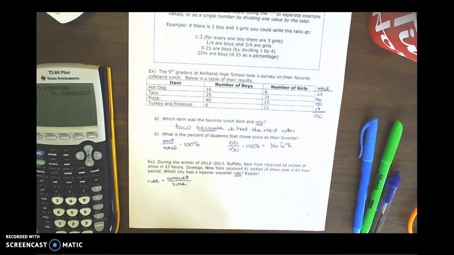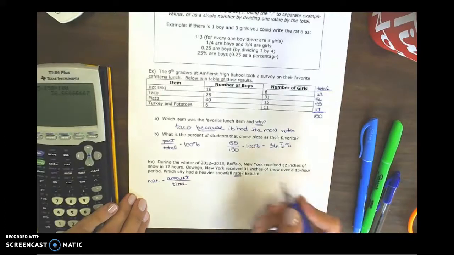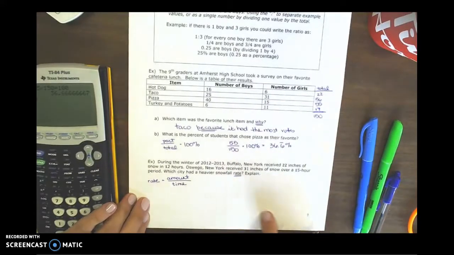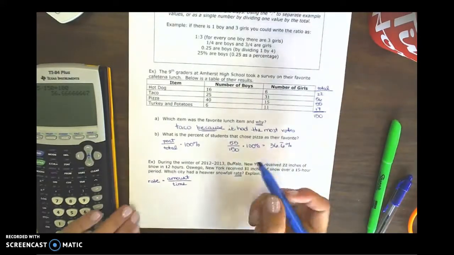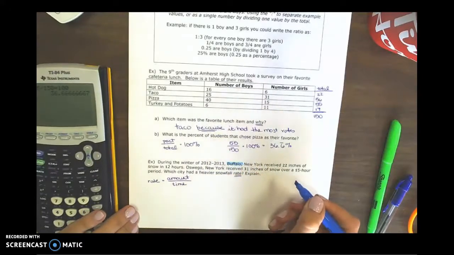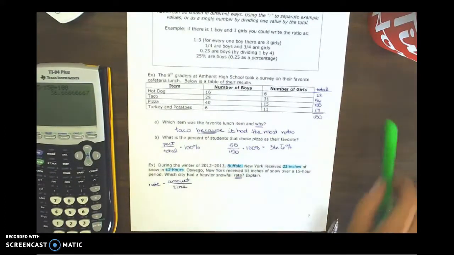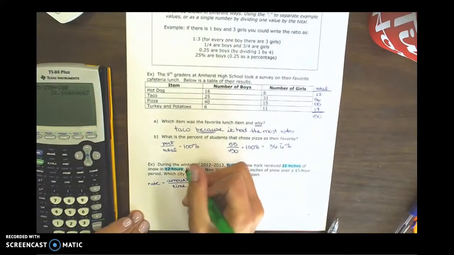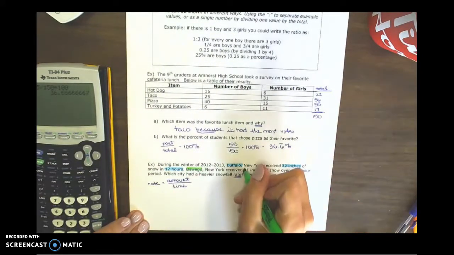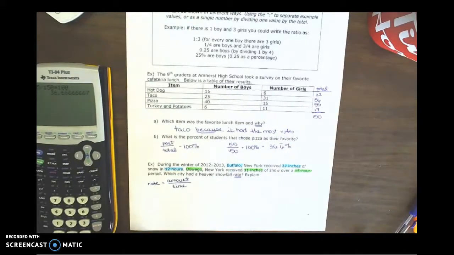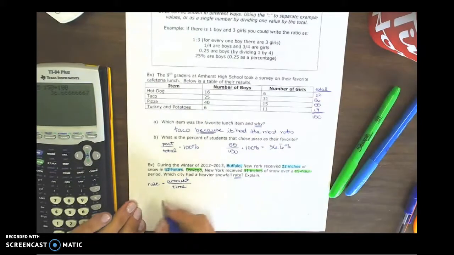Right now I want to write down the rate for Buffalo and Oswego. So I'm going to reread the problem and underline or highlight my important information. Here we have Buffalo, 22 inches, 12 hours. Next we have Oswego, and they were 31 inches in 15 hours. I'm going to write those as rates.